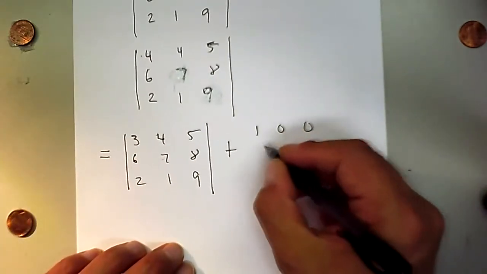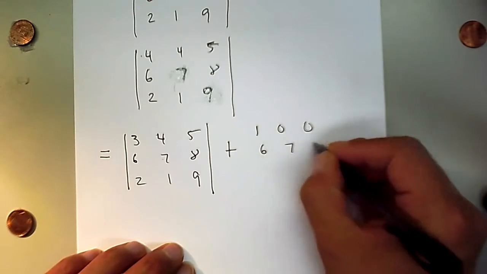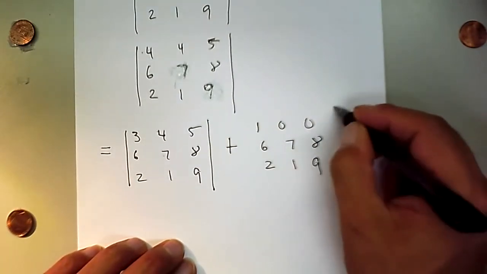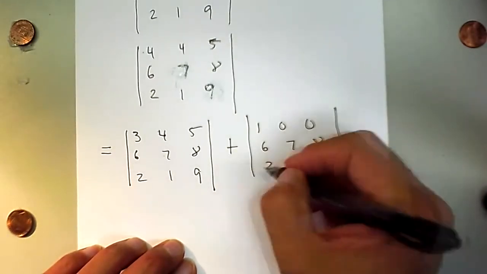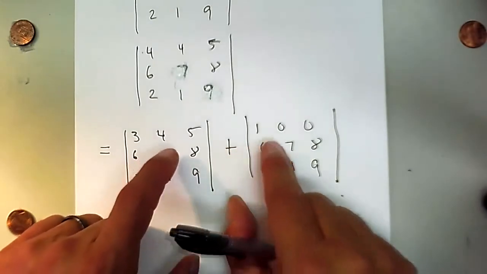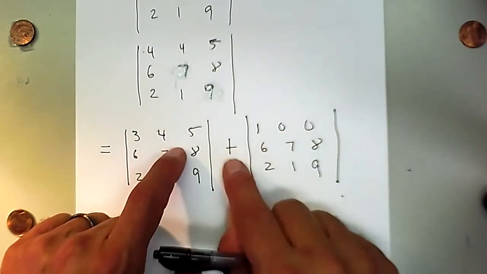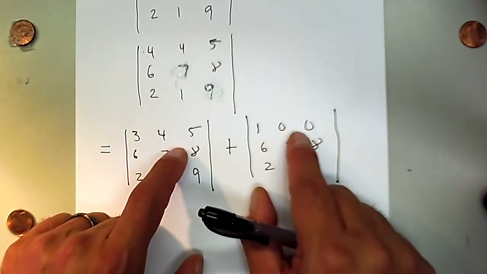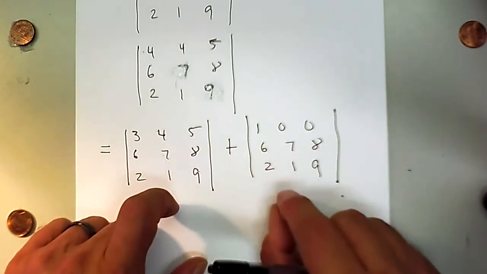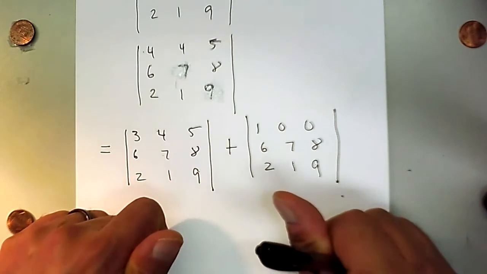And then we have 6, 7, 8, 2, 1, 9. So that's what linearity means, row linearity. If we can break up one row into two rows by addition or subtraction, as long as we keep the rest the same, we're good.